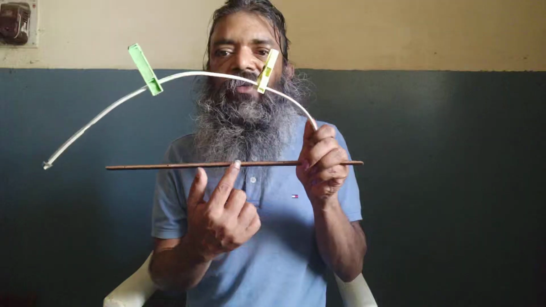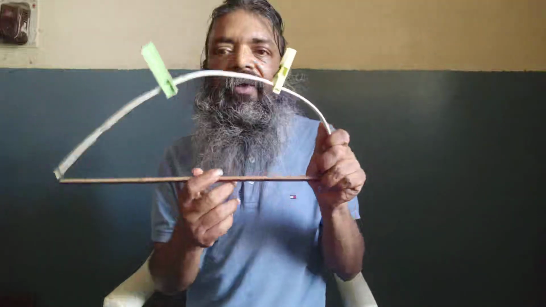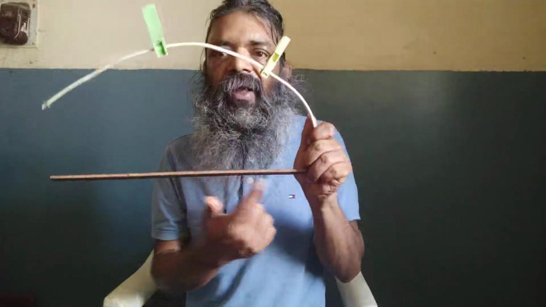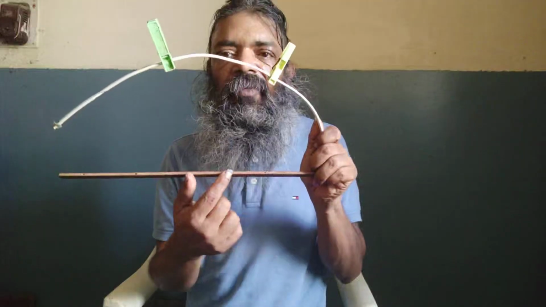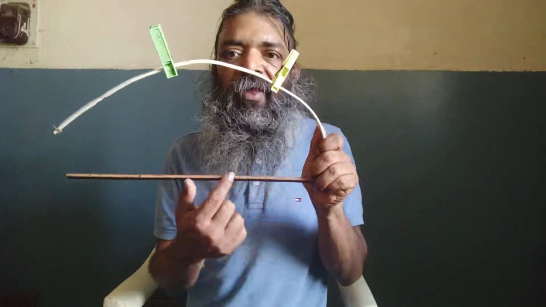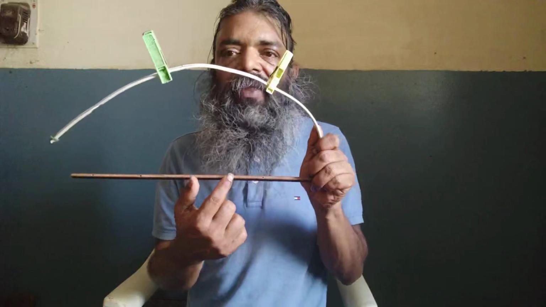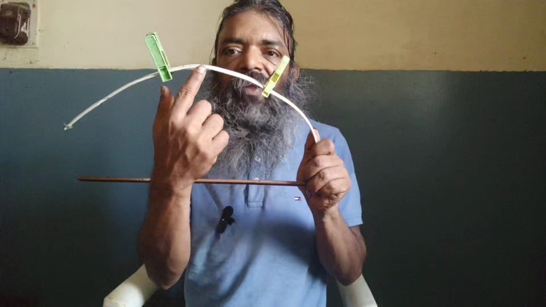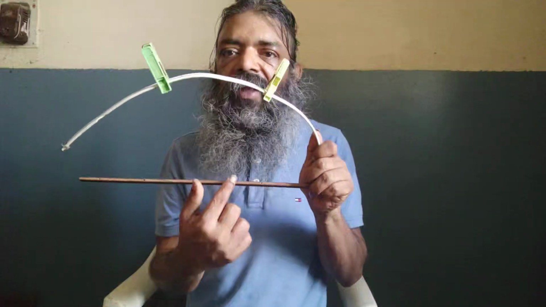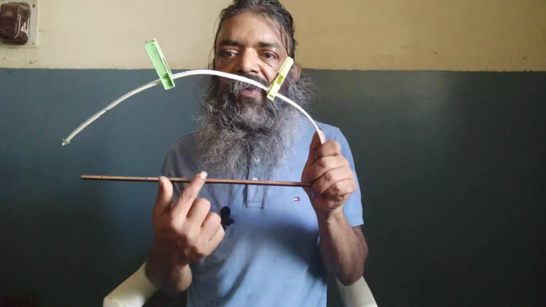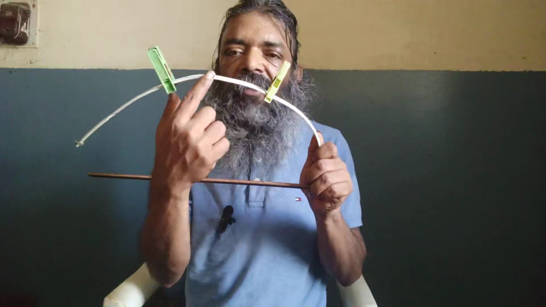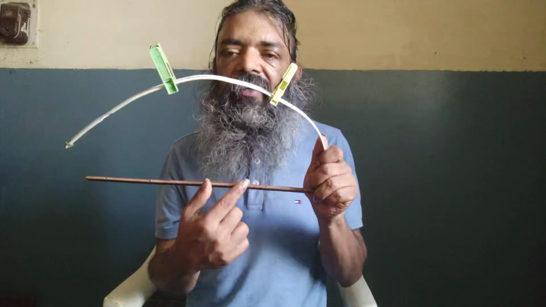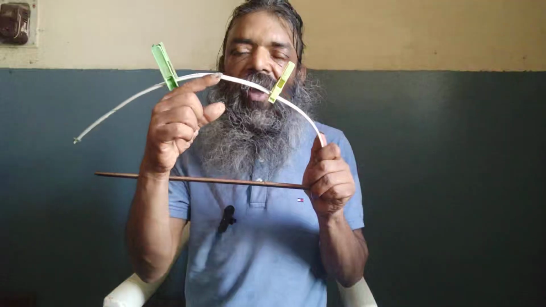If this is x and this is x plus delta x, then this is f(x), and this is f(x plus delta x). If I move delta x horizontally, how much vertical have I moved?